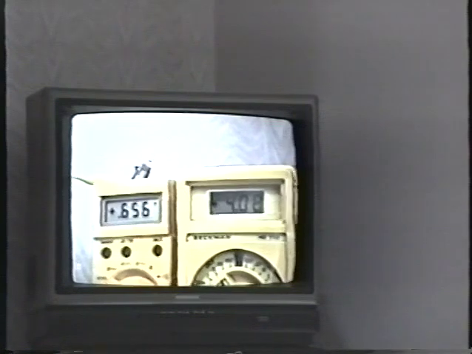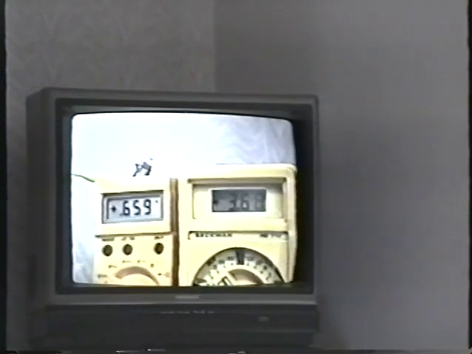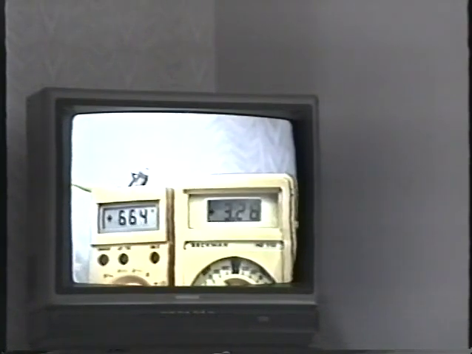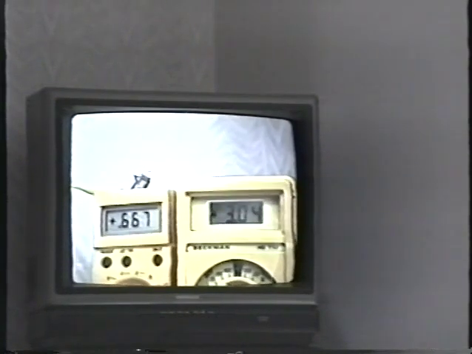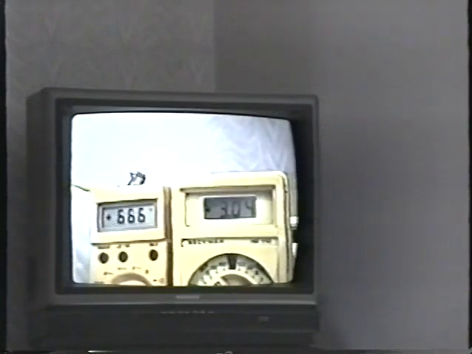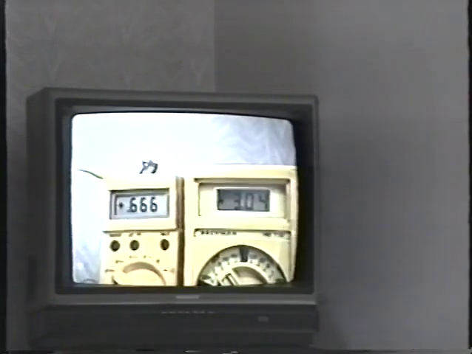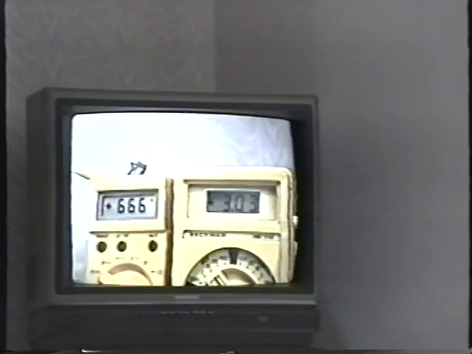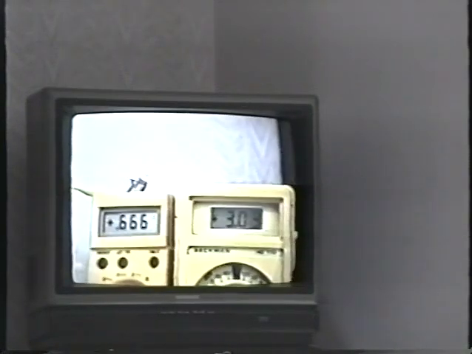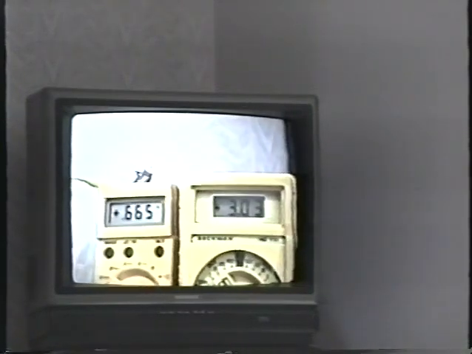See the collector voltage start to drop? 4 volts now. You see how the lamp's a little bit dim? It's starting to come on now. The base voltage is going up. The collector voltage is dropping. Right now the meter on the left shows 0.666, and the meter on the right, the collector voltage, is showing 3 volts. The light is now real dim.